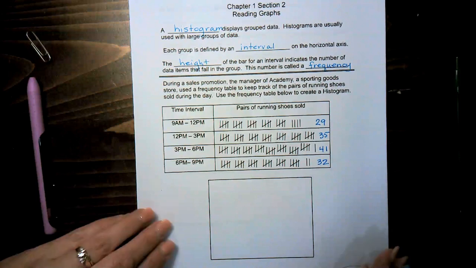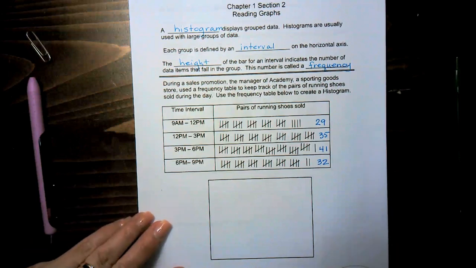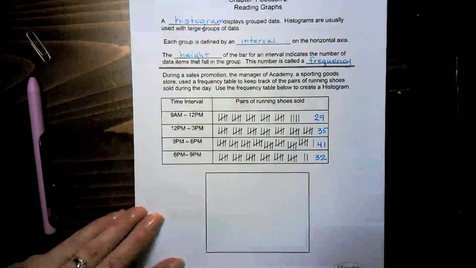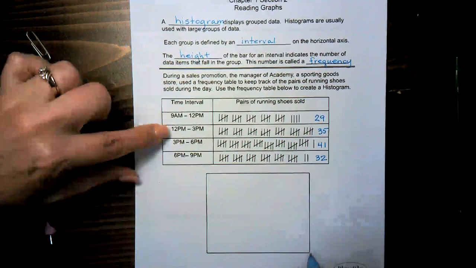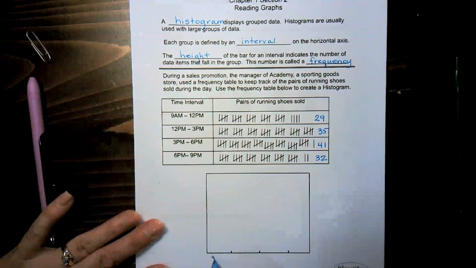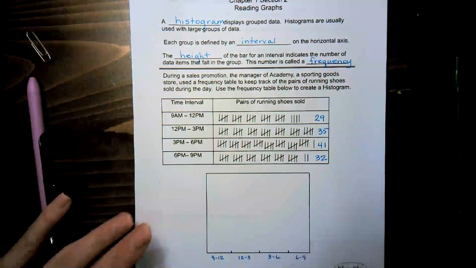So if I want to build a histogram, and friends, I'm doing this without a ruler. I could get a ruler and be very precise, but I want you just to see the general idea. I'm going to split my horizontal axis into 4 time intervals. So I'll do it in half and then half again. So here's my 9 to 12. Here's my 12 to 3. Here's my 3 to 6, and then my 6 to 9.